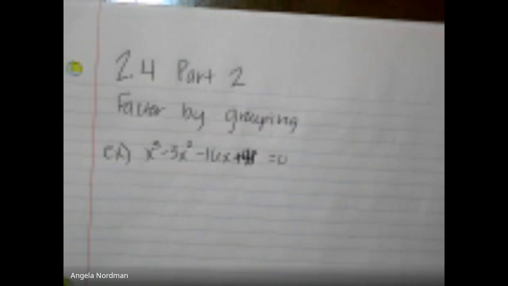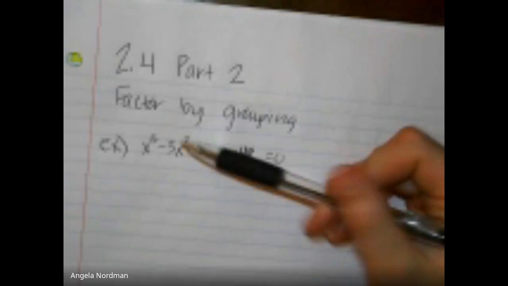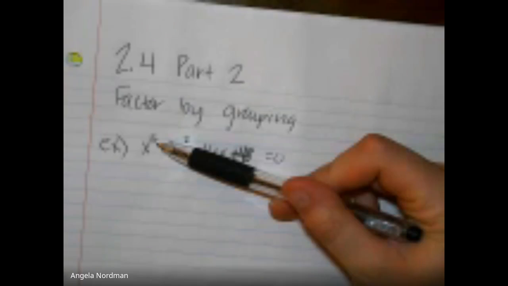The first one is when we're faced with a term or a polynomial that's a third degree, meaning it starts with a 3 as its highest exponent, but its last term is a constant, meaning it's got no variable.